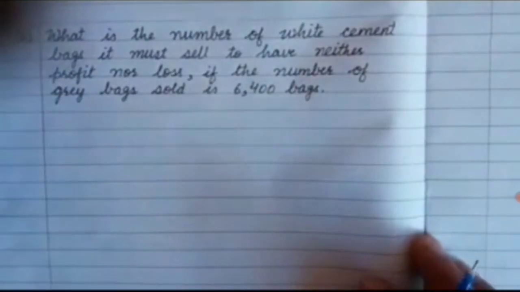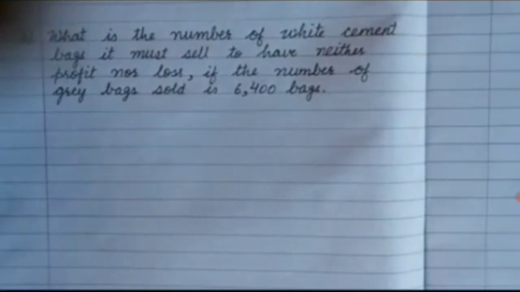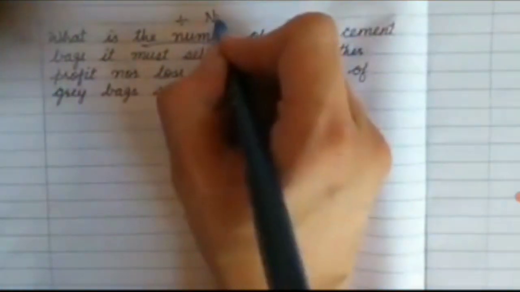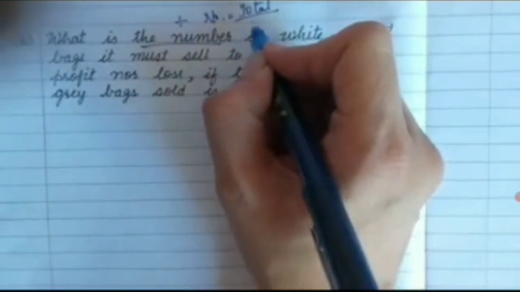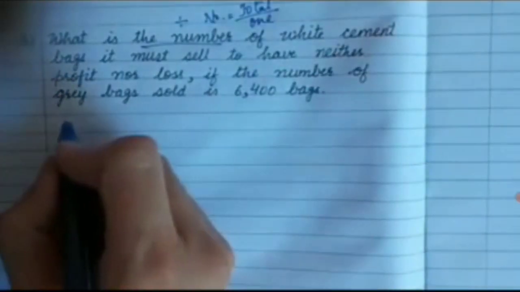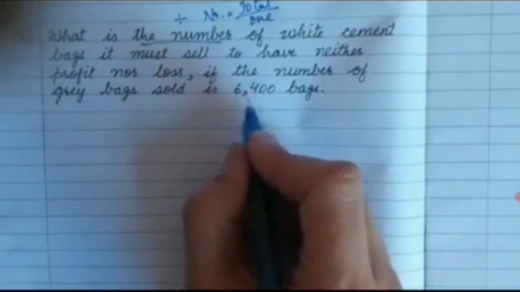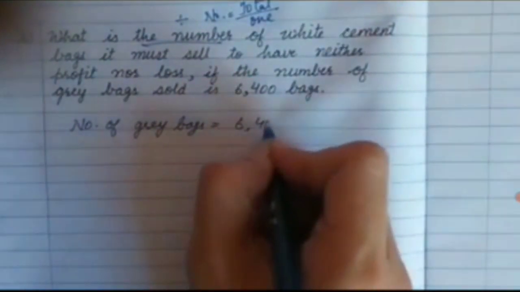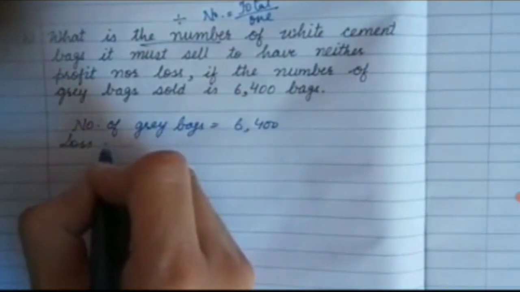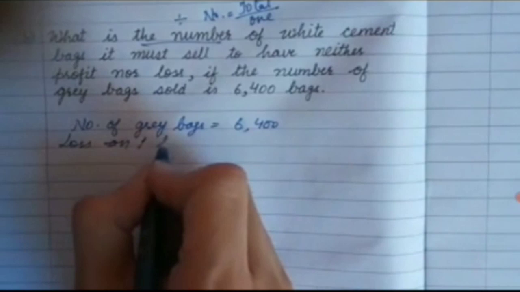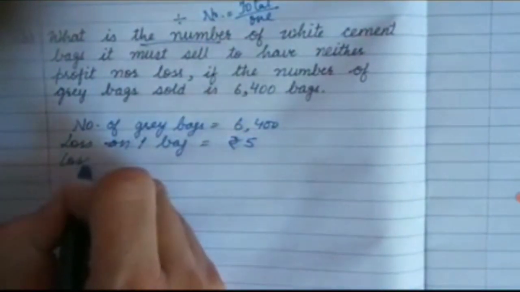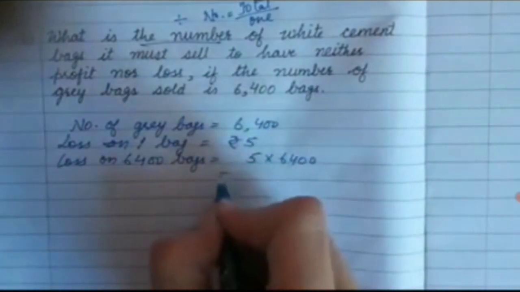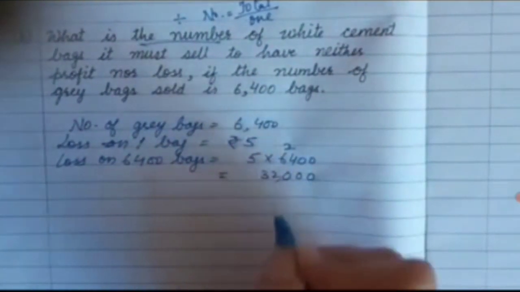Next, what is the number of white cement bags it must sell to have neither profit nor loss, if the number of grey bags sold is 6400? Loss on one bag costs rupees 5, so the loss on 6400 such bags is 5 into 6400, which is 32,000.